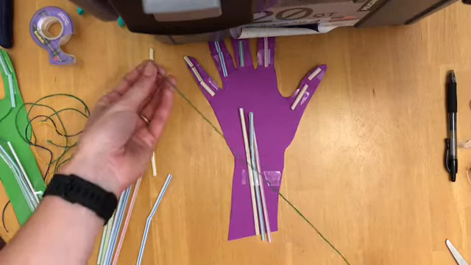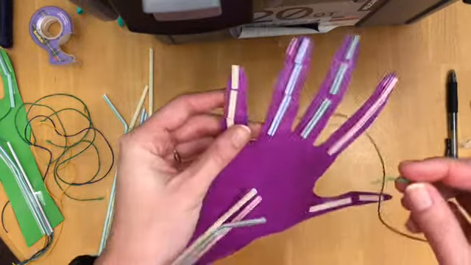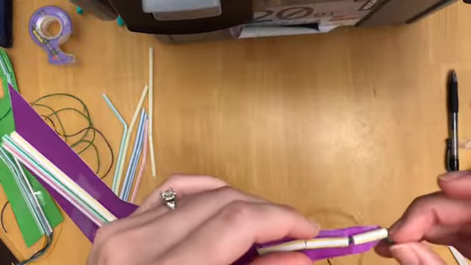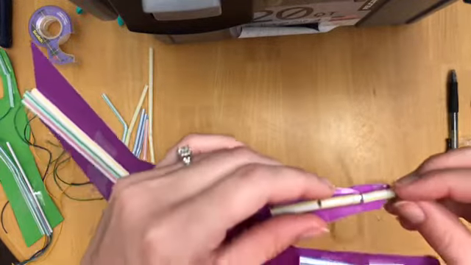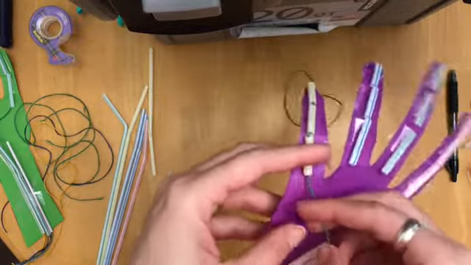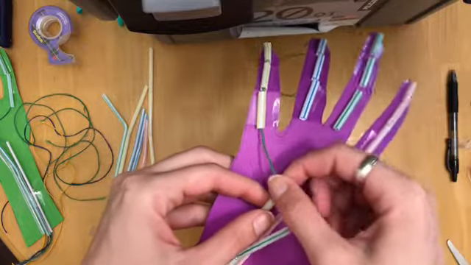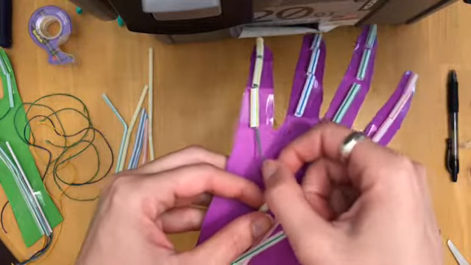So the next step would be to take your string, and I have 5 pieces in different colors. It's long enough to reach from the tip of my finger to my elbow, and I will string that through the straw, starting at the distal phalange and going all the way through our middle tendons to the end of the paper.